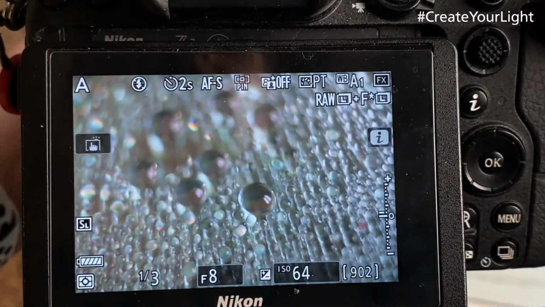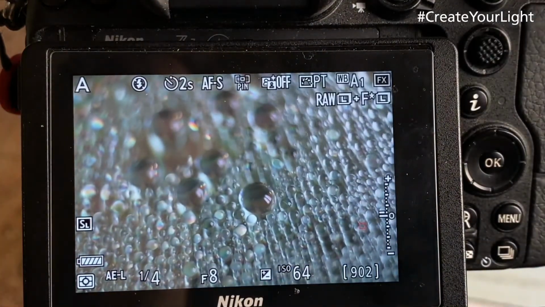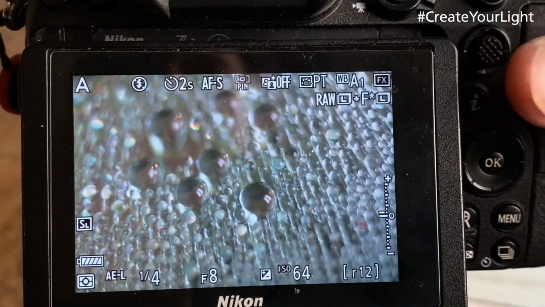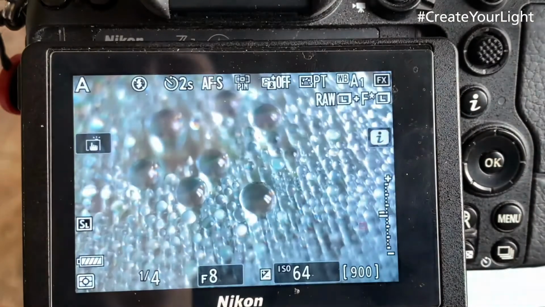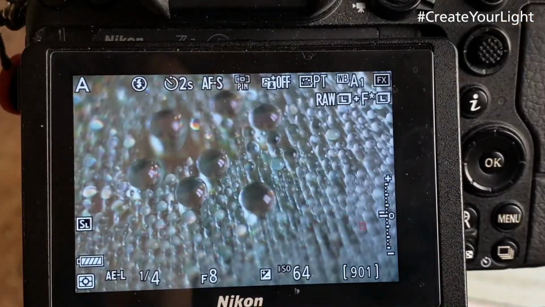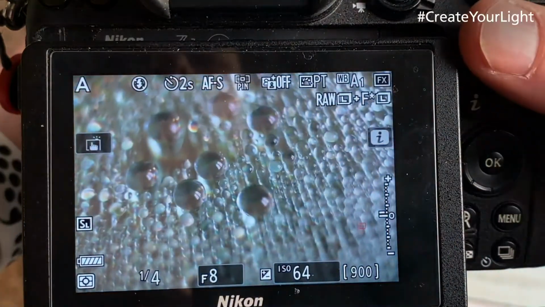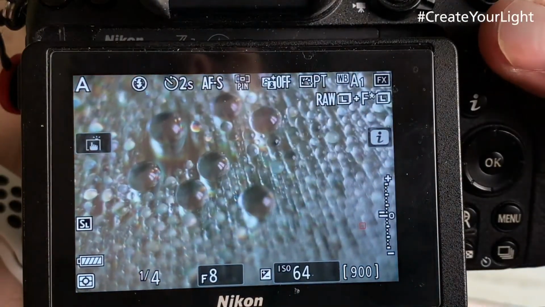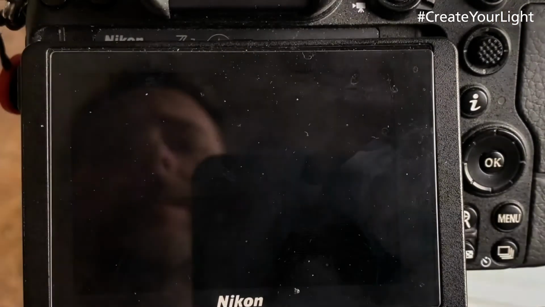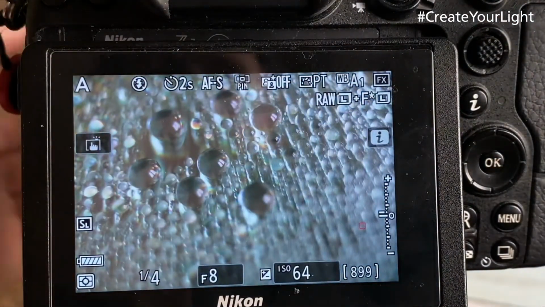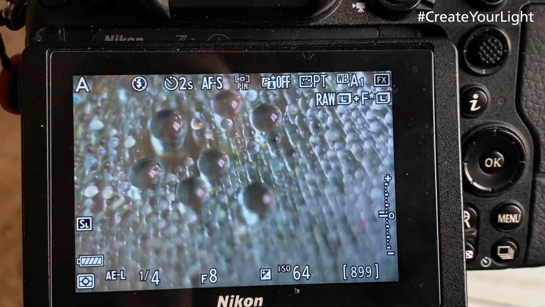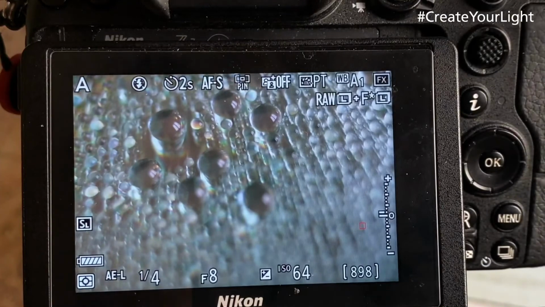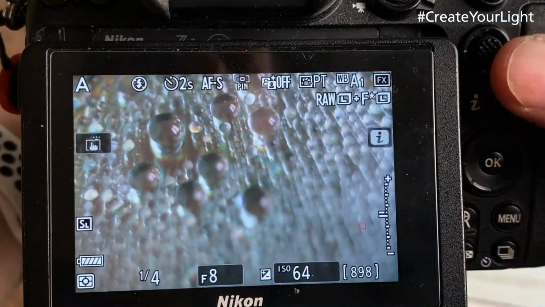I'm only moving the focusing ring to change the focus position on the drops. When I reach the end of the frame, I can stop. The further part is here, so I have to take several pictures since the focus reaches the further subject in my frame.